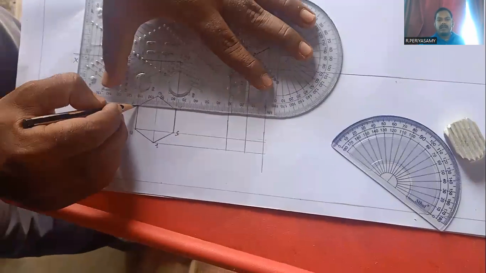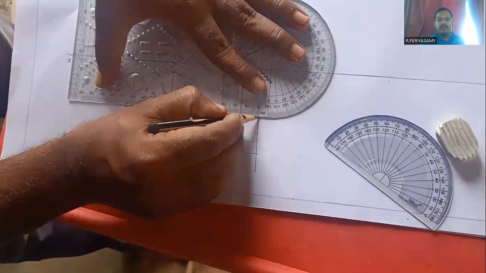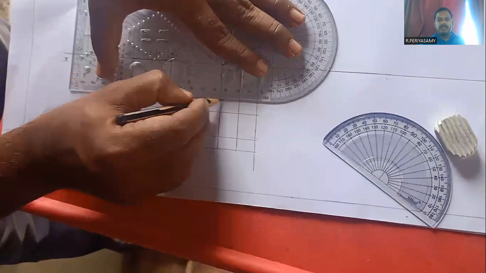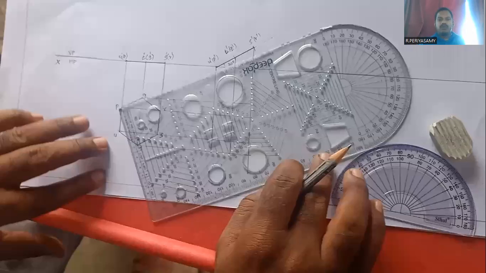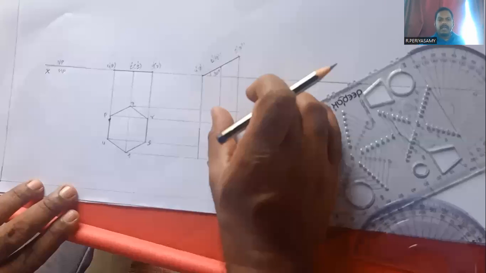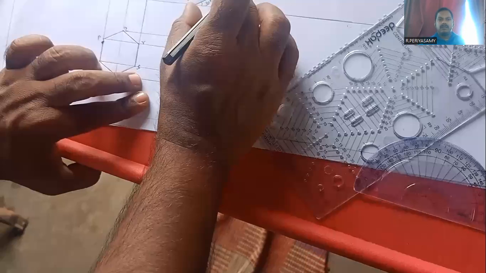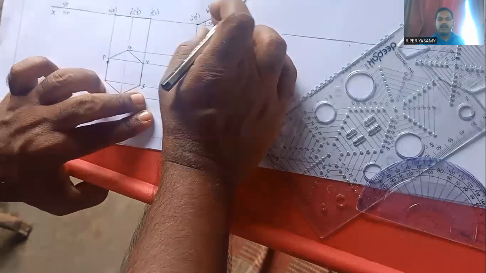We extend the top view points in the rightward direction. Now we have to mark the corresponding lines, meeting points.